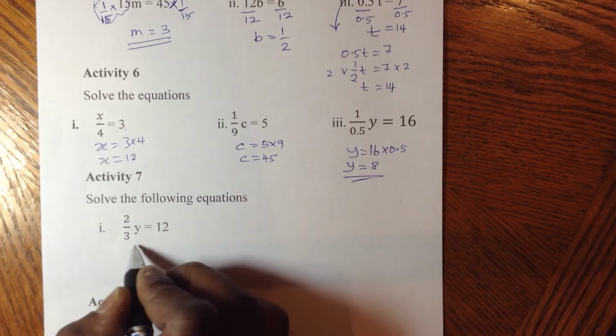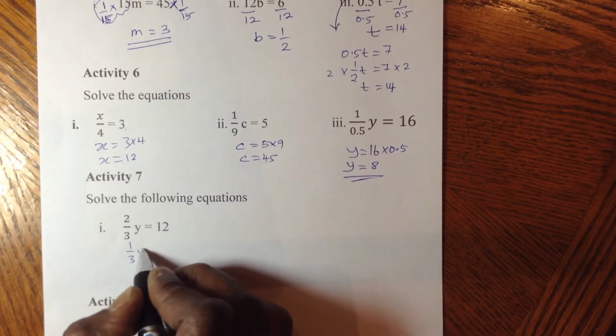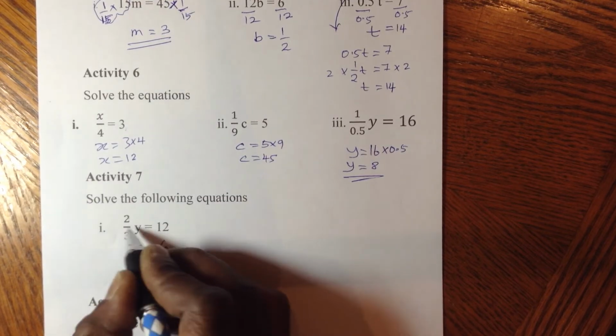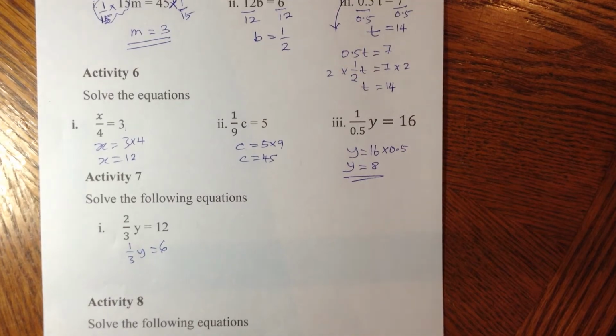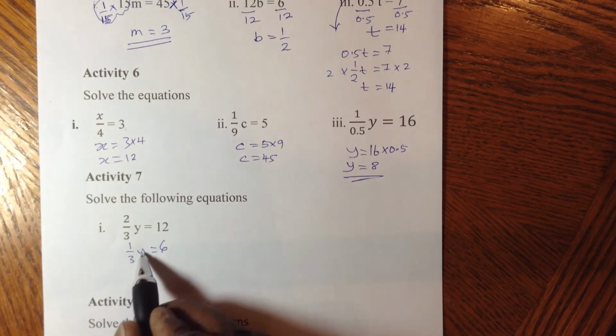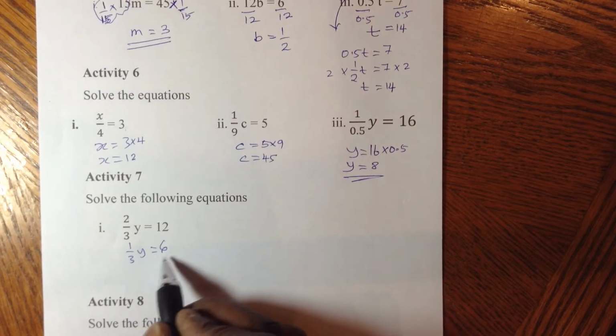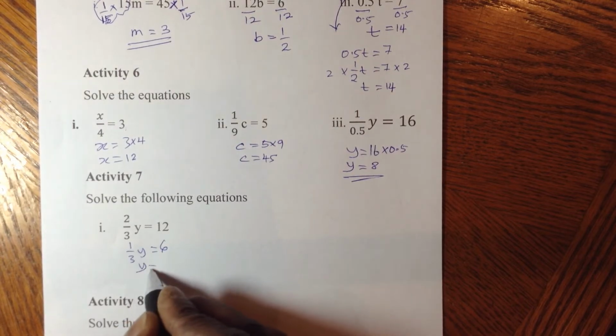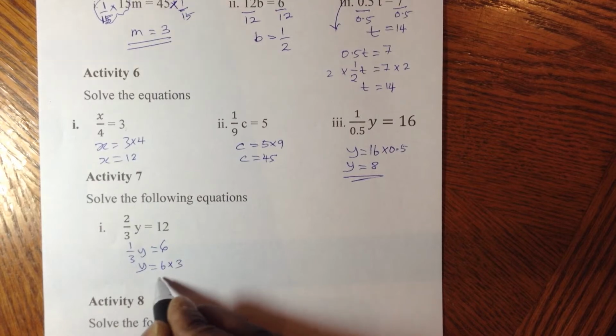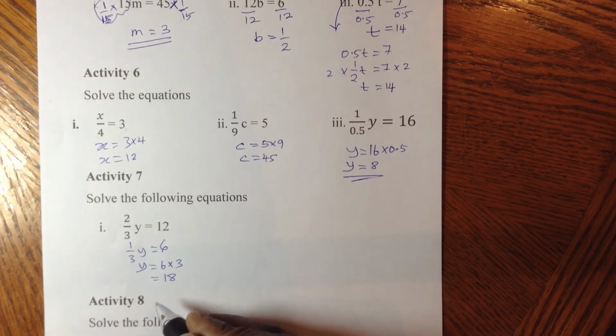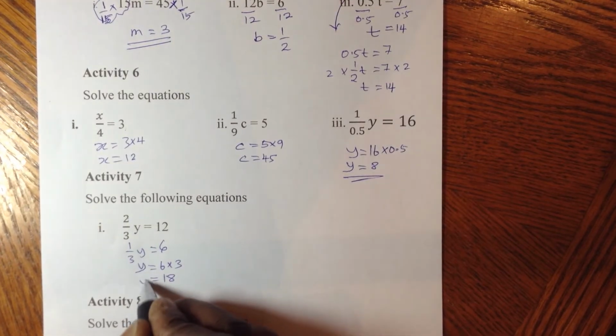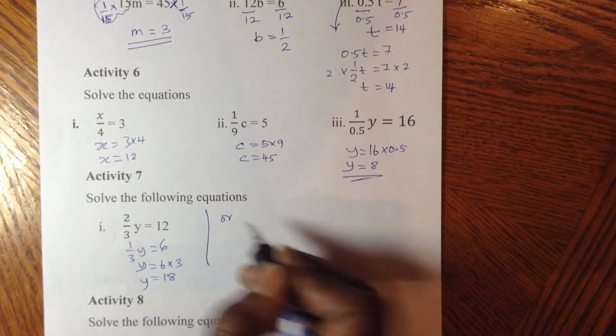So I can divide both sides by 2, so I'll get 1/3 y equals 6. Then because it's dividing by 3 here, we do the multiplicative inverse by timesing by 3. Therefore y will be equal to 6 times 3, which is 18. So y is 18.